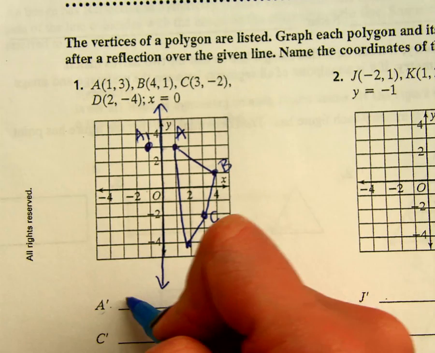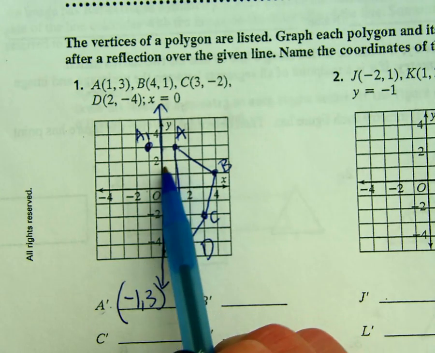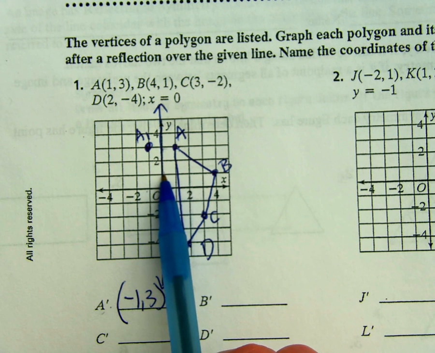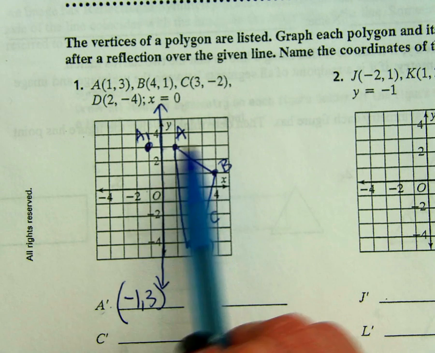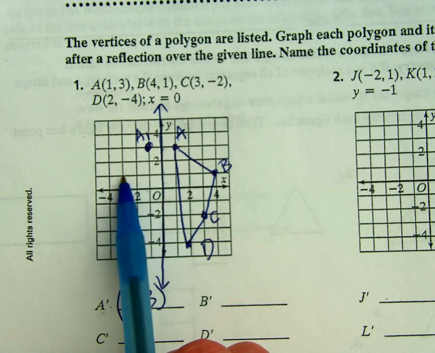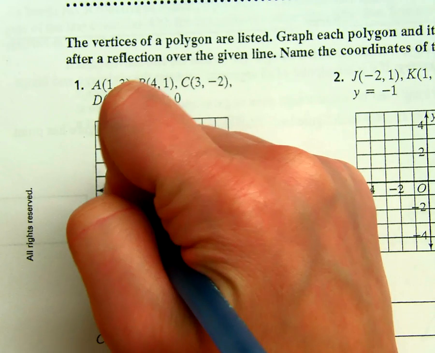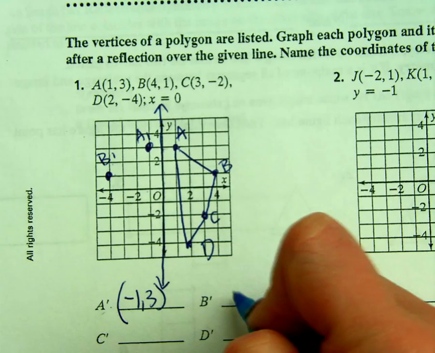That coordinate is -1, +3. We're going to do the same thing for B. We're going to count how many spaces over it is. 1, 2, 3, 4. So now we're going to go back to our y-axis and go 4 to the left. 1, 2, 3, 4. That is our new point, B1. -4, +1.